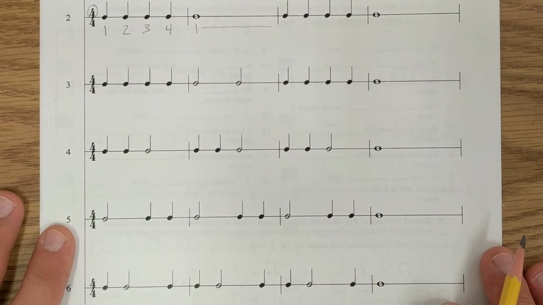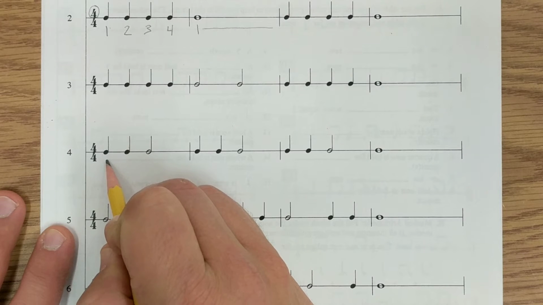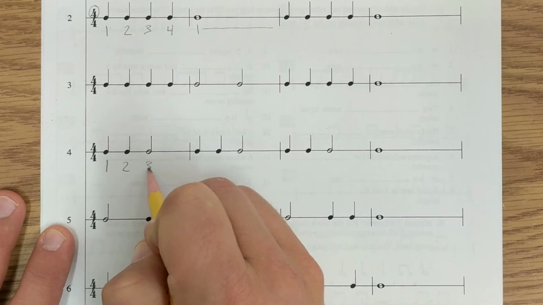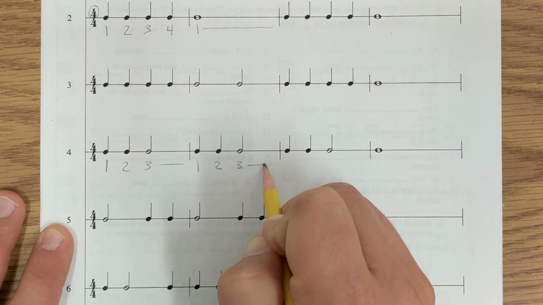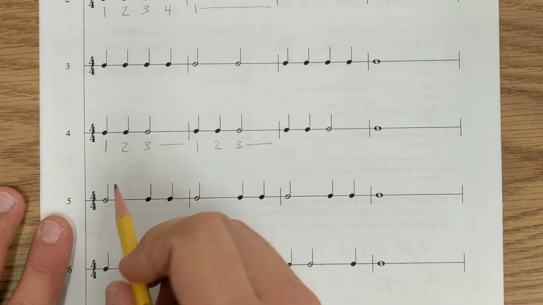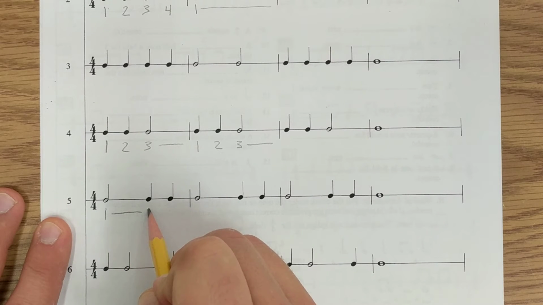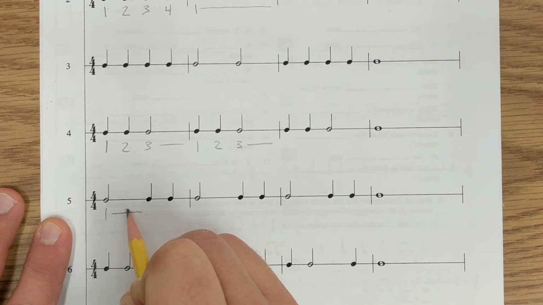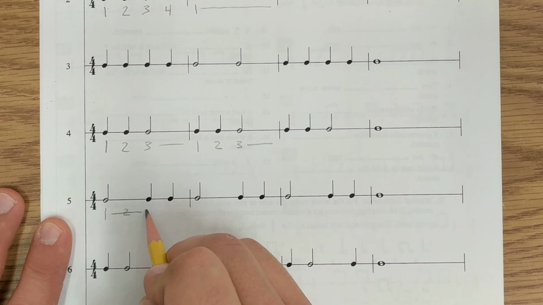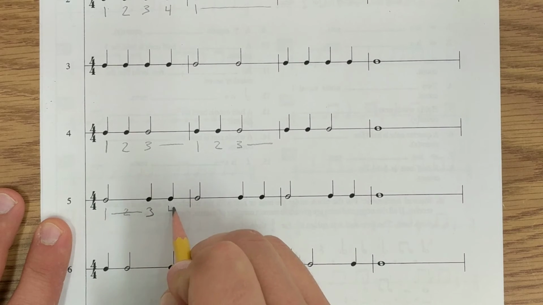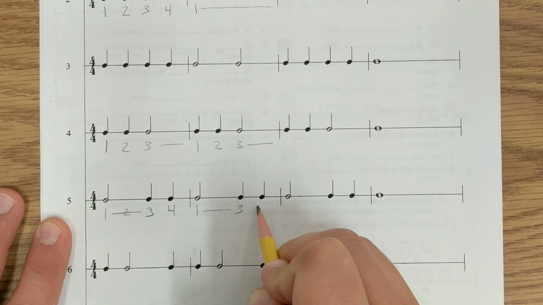If the combinations of notes change, just keep thinking about where those 4 beats are in the measure. 1, 2, 3, 1, 2, 3. Or down here, 1. What number would this be? Remember, beat 2 was part of this note because it gets 2 beats. And all we're left with is 3, 4. 1, 3, 4.